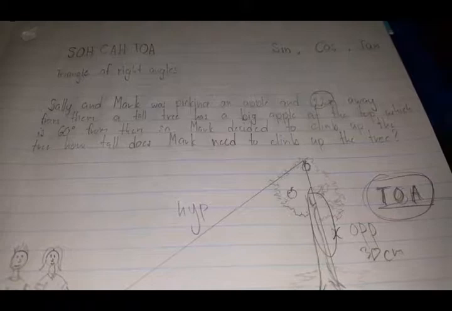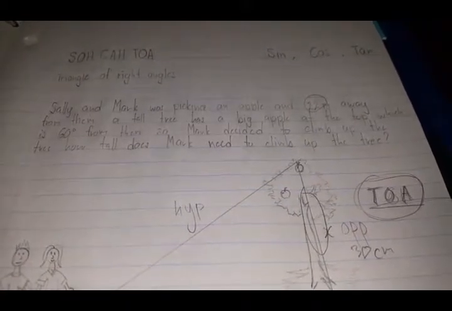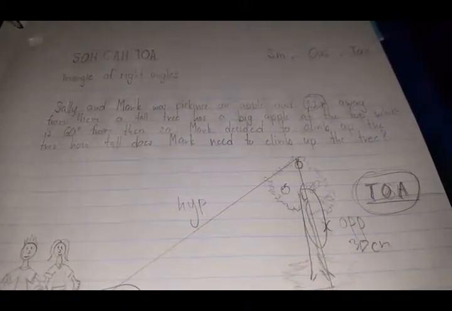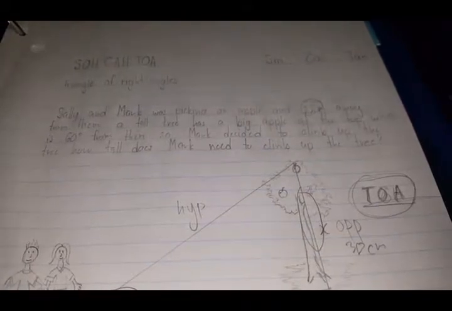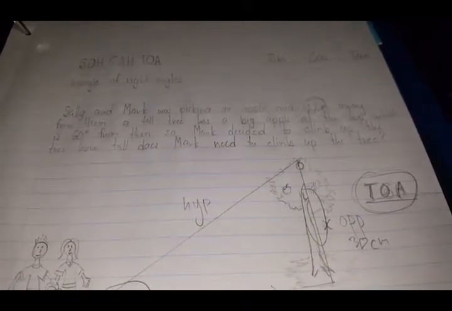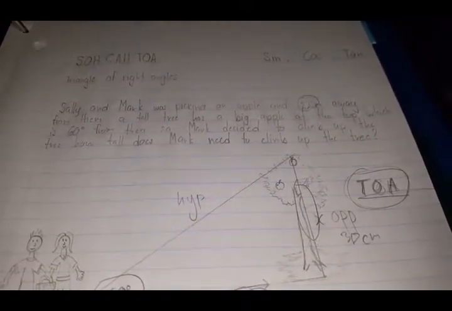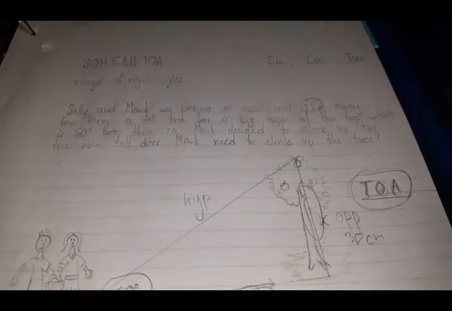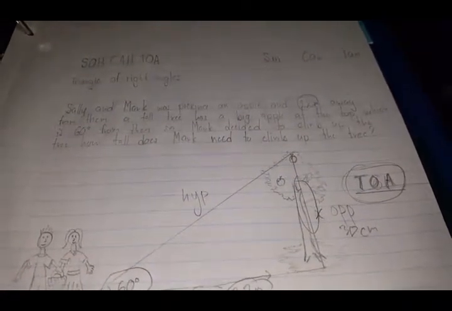Sally and Mark were picking an apple, and 22 meters away from them, a tall tree has a big apple at the top, which is 60 degrees from them. So Mark decided to climb up the tree. How tall does Mark need to climb up the tree?